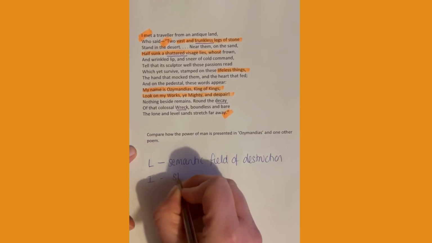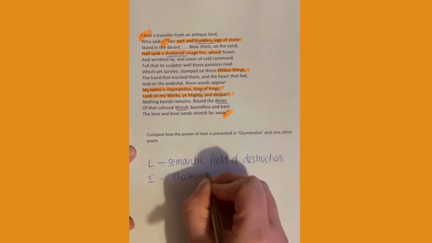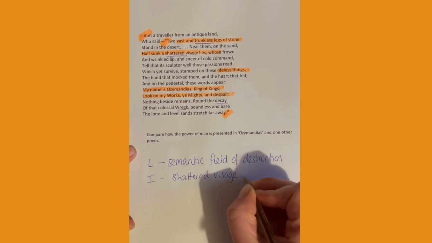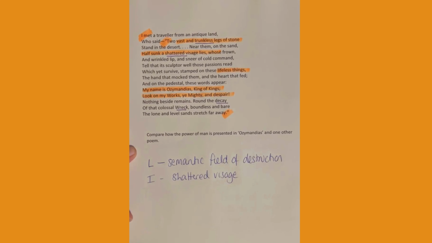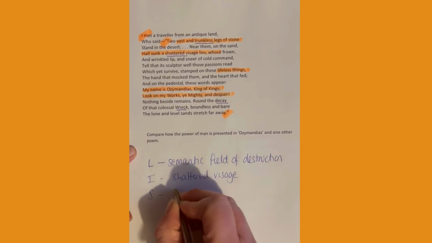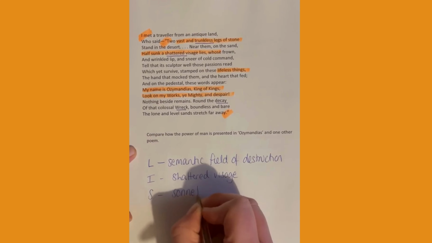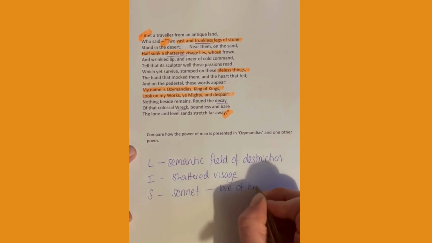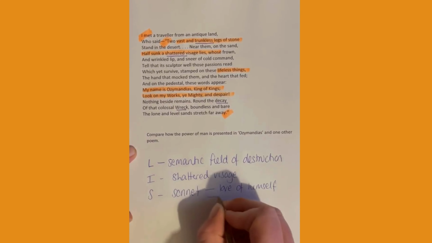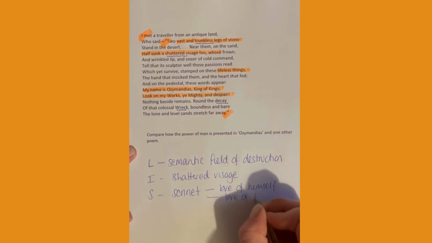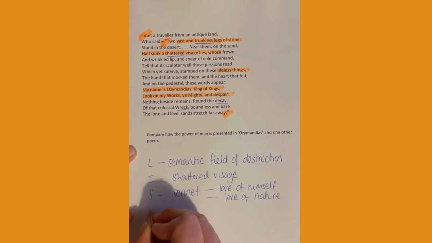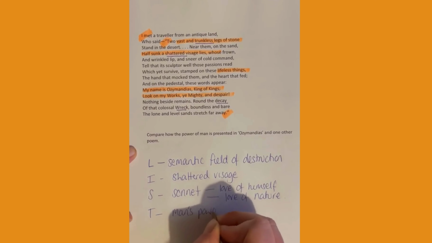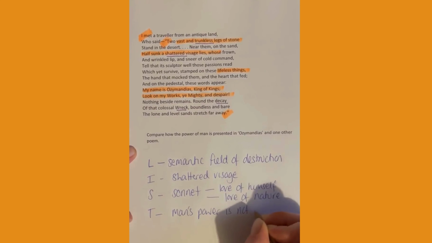Imagery, you have a shattered visage. Visage being a mask, so that suggestion that the power isn't real. Also, the power is shattered, it is broken beyond repair. Structure-wise, this poem is a sonnet. So it is either love of himself from Ozymandias or love of nature from the poet. And the theme is that man's power is not eternal.